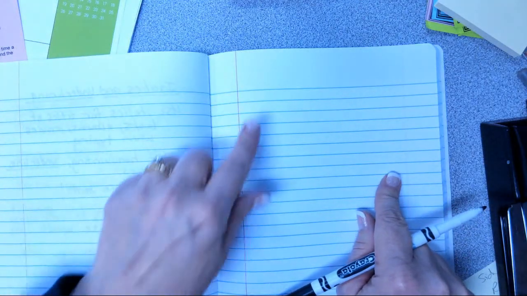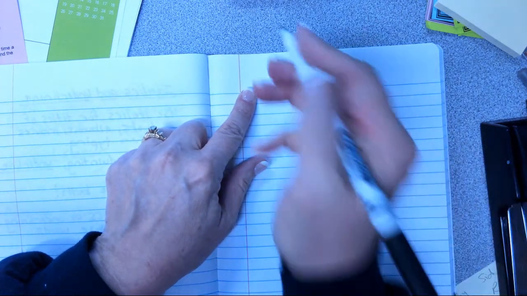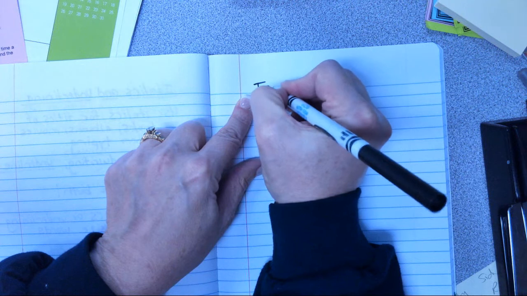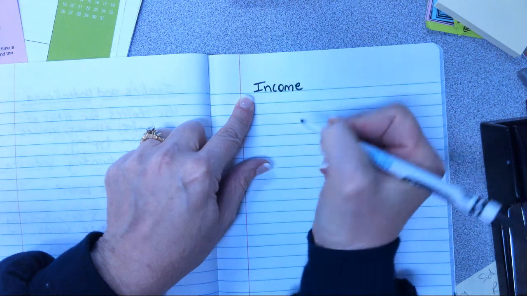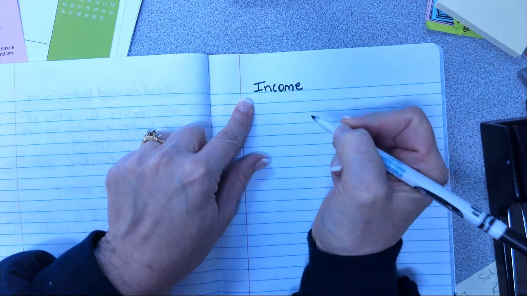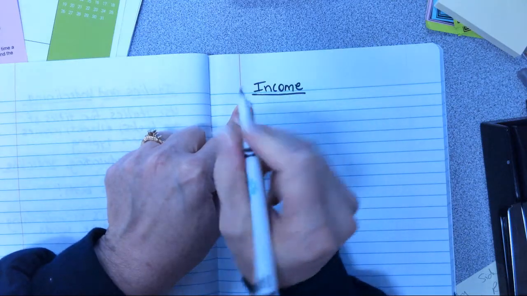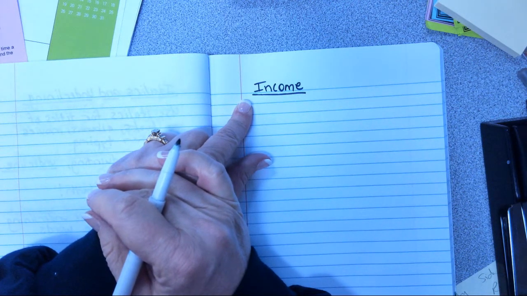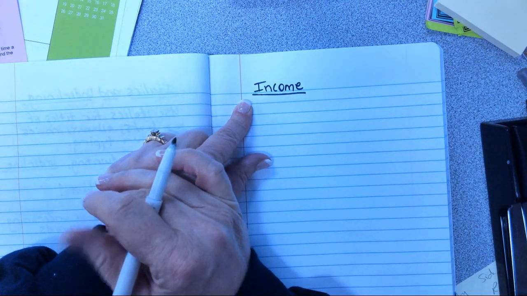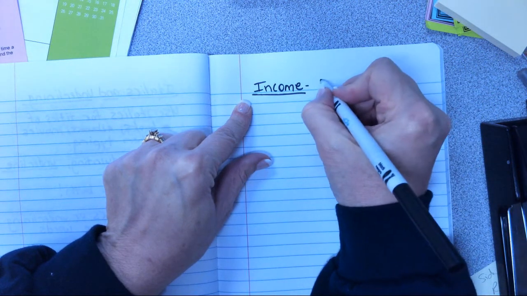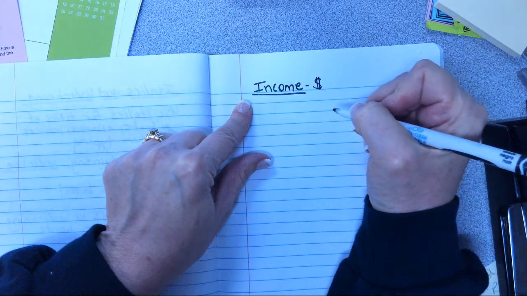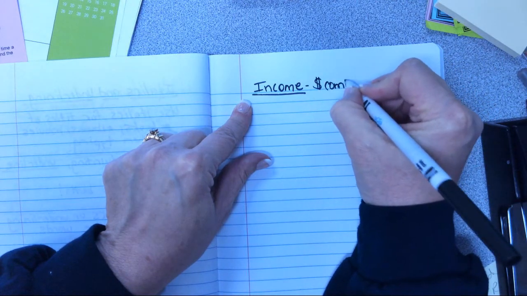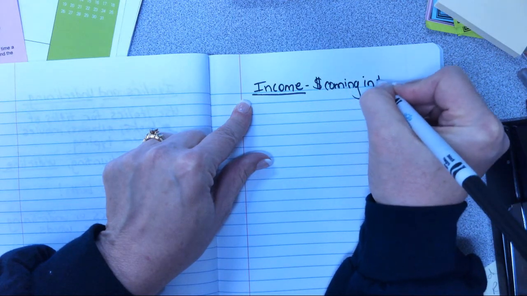On your title page of your new clean paper, I want you to just title it income, because that's what we're talking about today. So please write income for a title. Income is just what it sounds like. It's money that comes into you. So we're going to put a little definition by the word. I'm going to put a $ for money coming in to you.